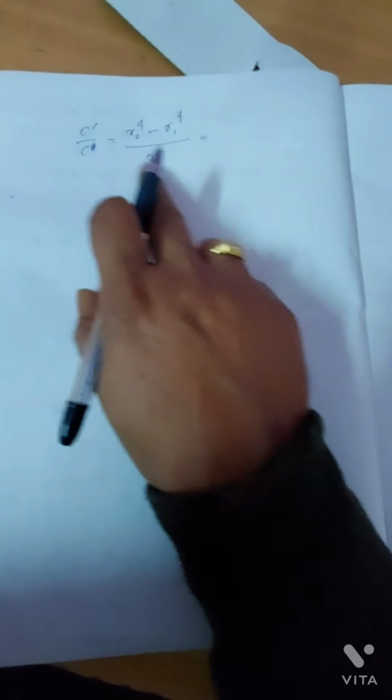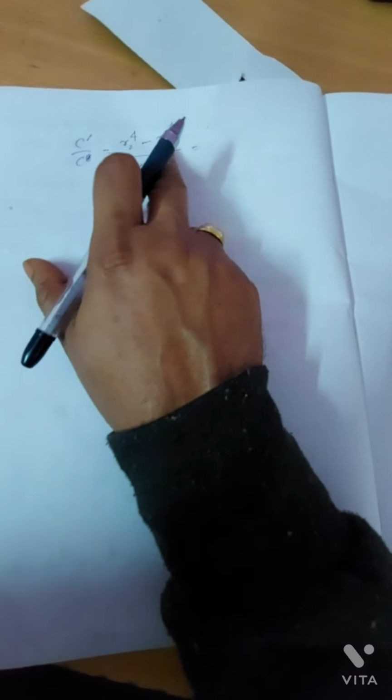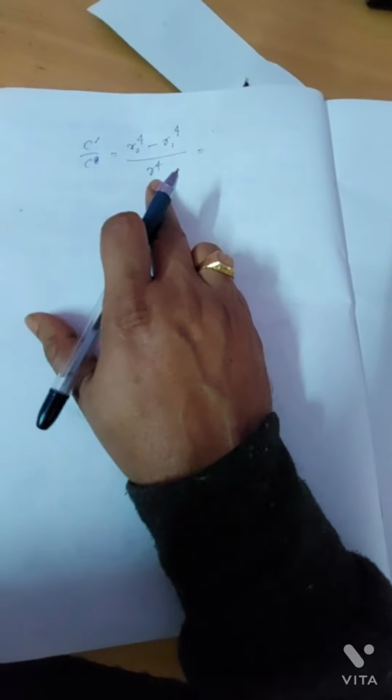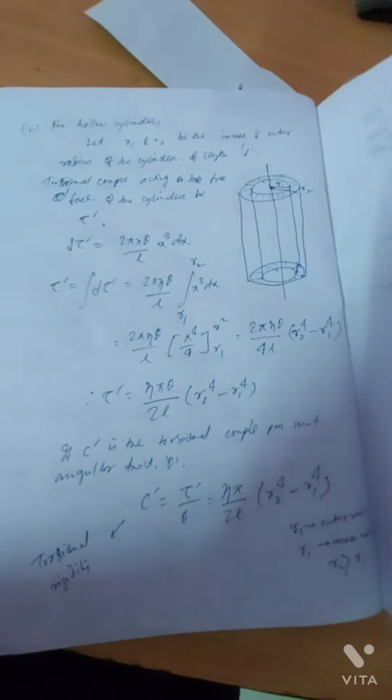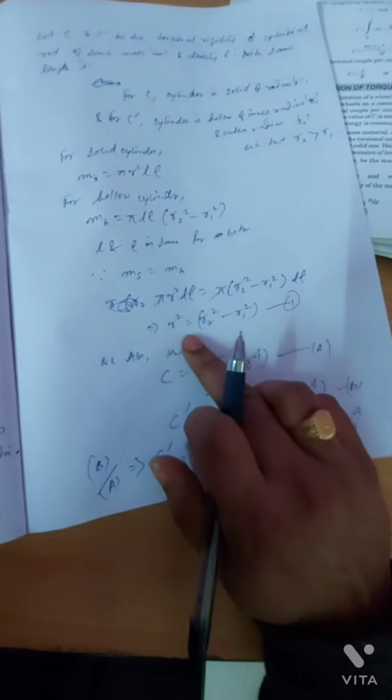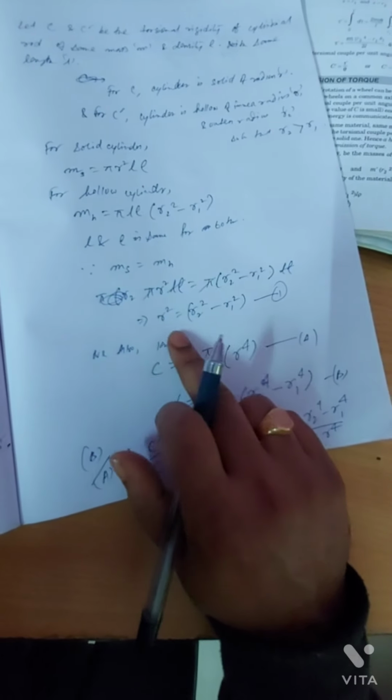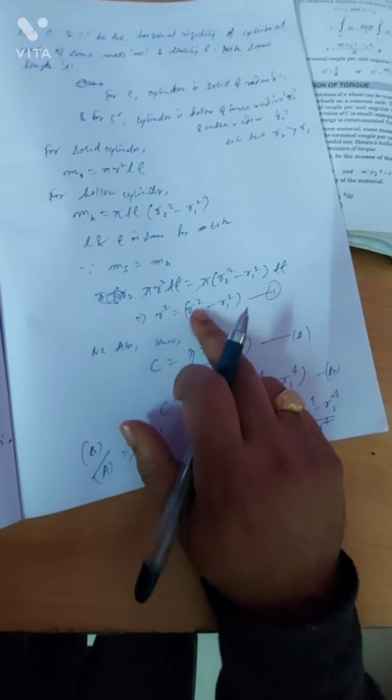Fine. Now C dash by C is equal to r2 to the power 4 minus r1 to the power 4 divided by r to the power 4. From the equation where we compared the two masses, r square is given by r2 square minus r1 square.